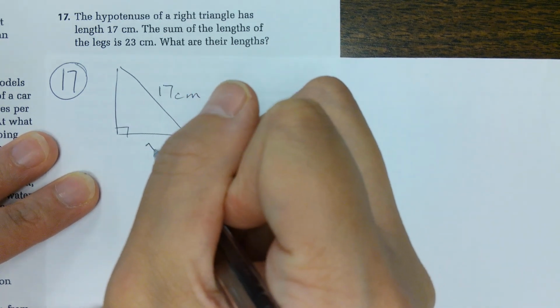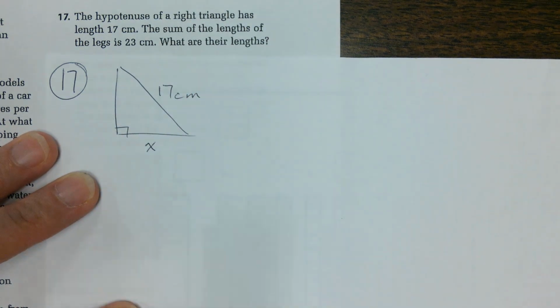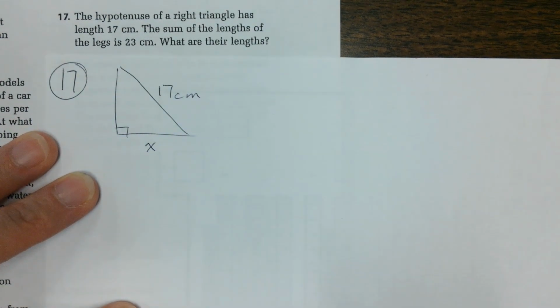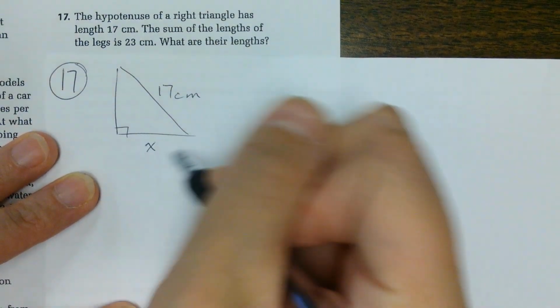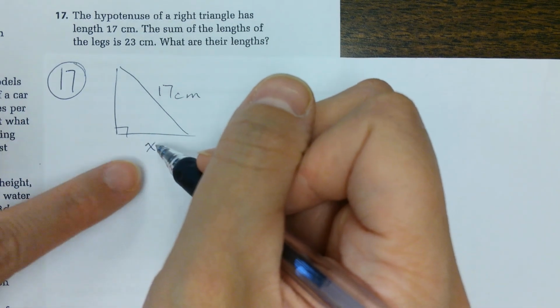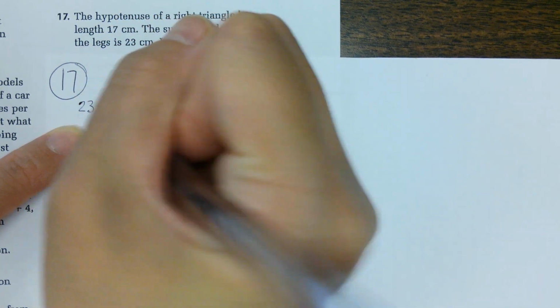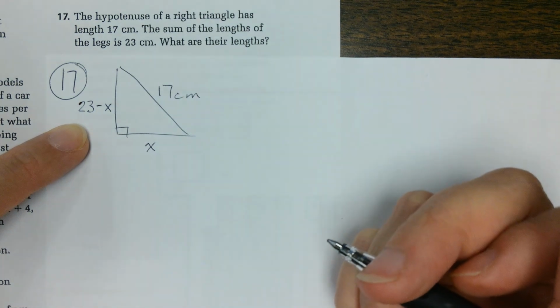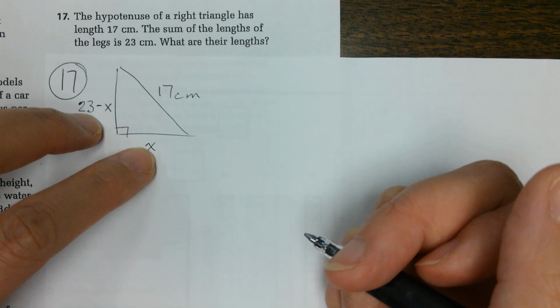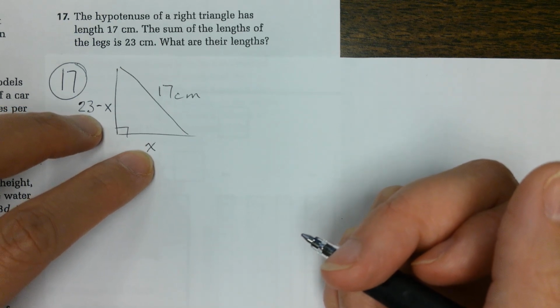Remember, we want to throw in a variable somewhere, because we need that x squared, and so forth. So I'm going to call this x. If this is x, then this is 23 minus x, so that when you add up the two sides, you'll get 23. Does that make sense?